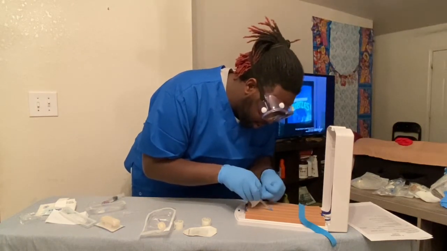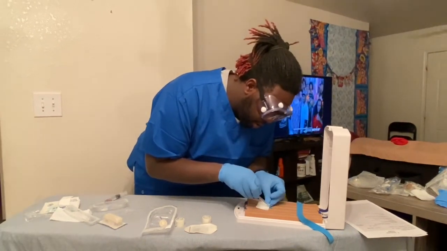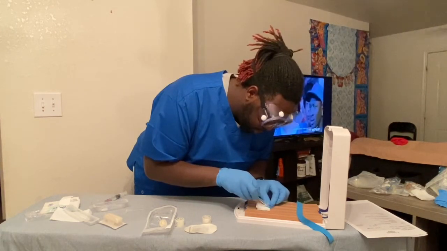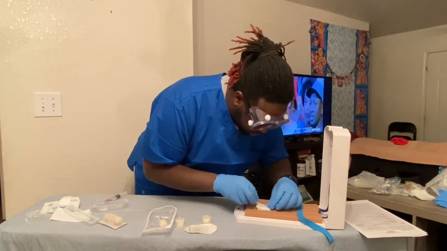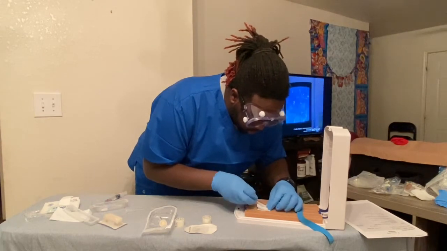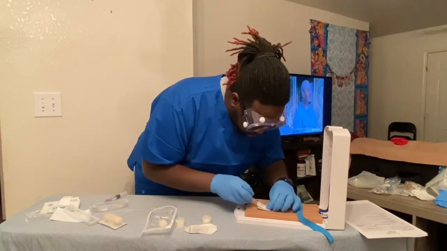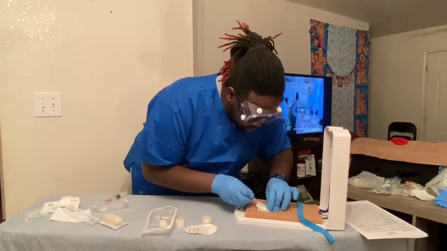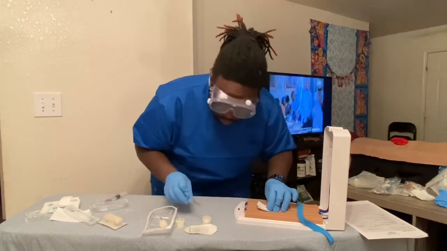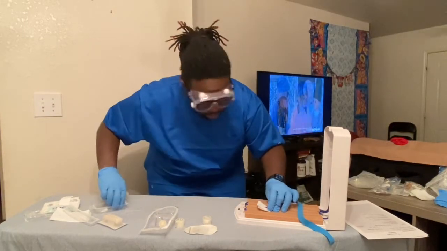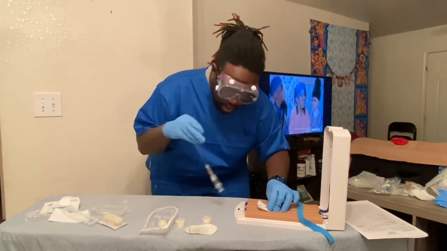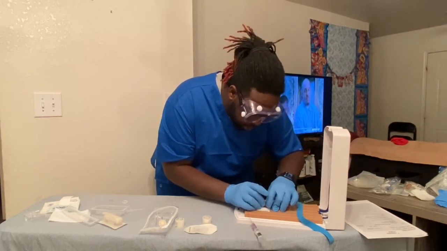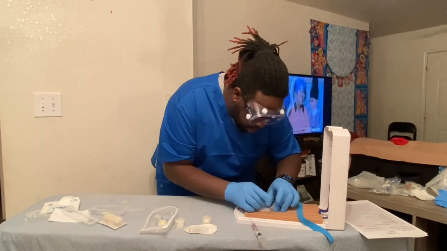You're going to go ahead and, I like to put my gauze right here. And while holding there, I will go ahead and hook my INT here.